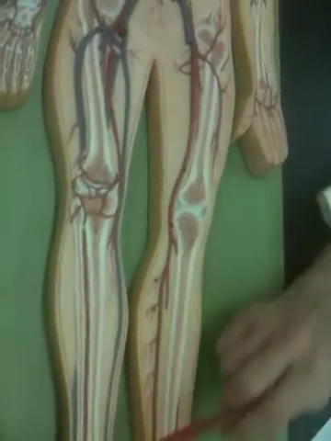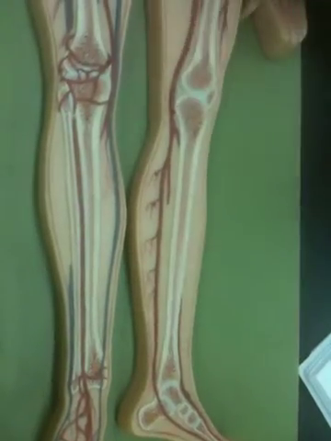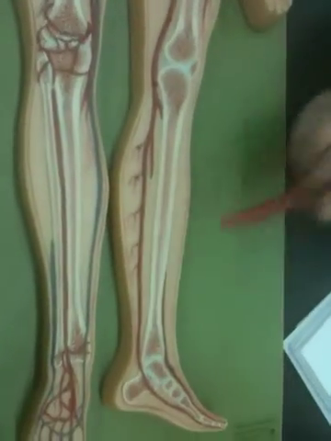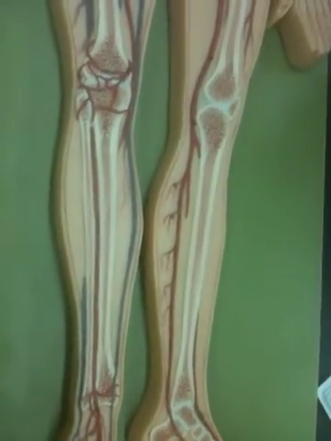Right lower extremity. The longest vein in the body goes from your ankle to your hip. You recording me? Huh? You recording me?